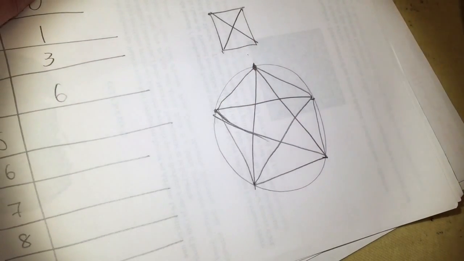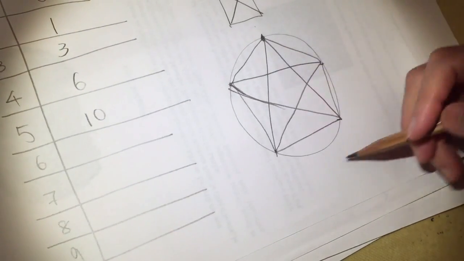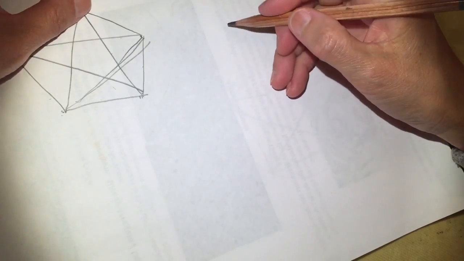So that's 10. I write it down. Any more we can make? No, no more.